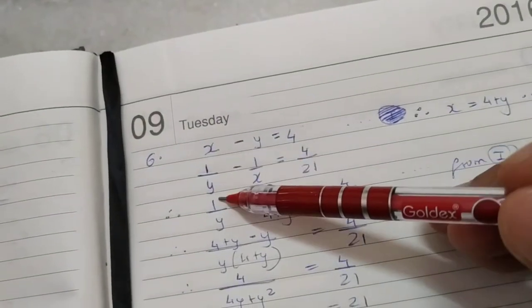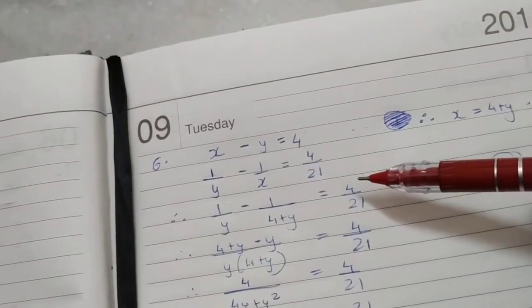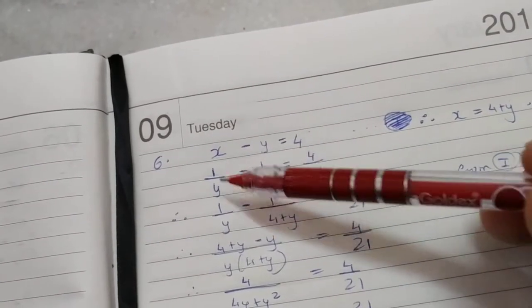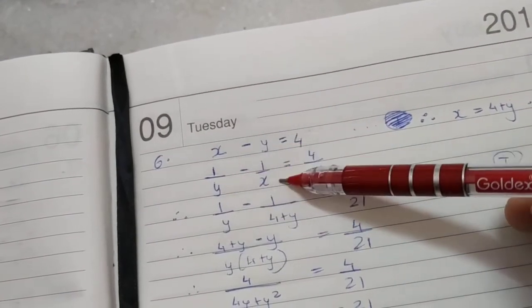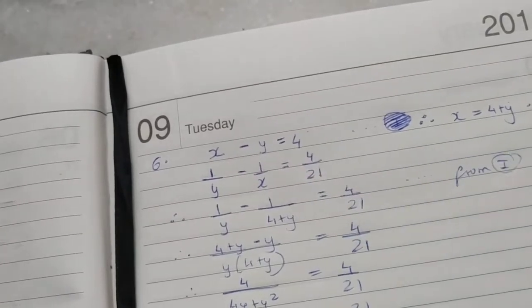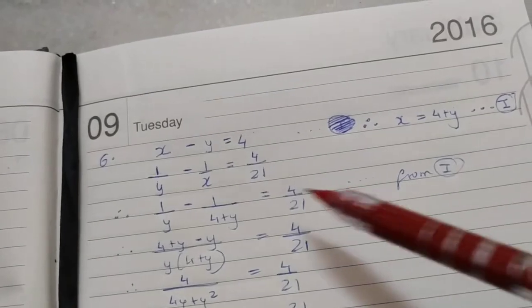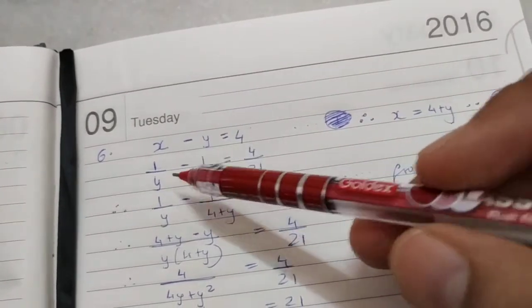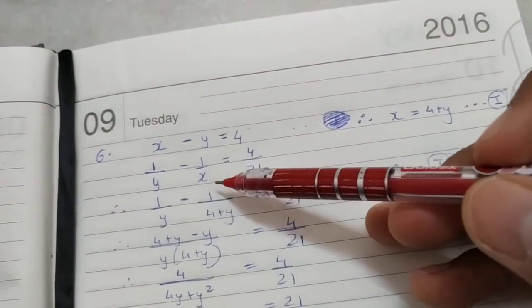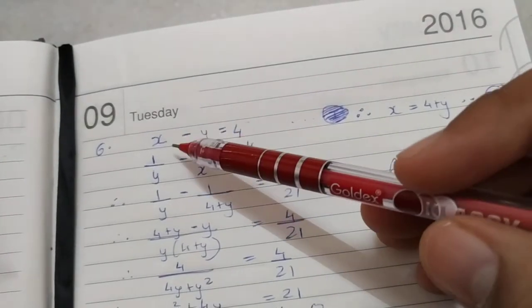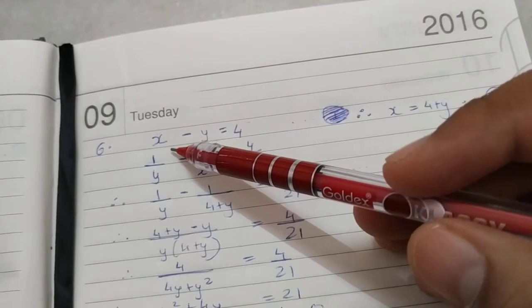So there the second equation will have to be 1 upon y minus 1 upon x. You see, if x is greater than y, then 1 upon y will be greater than 1 upon x. We need to keep this in mind, otherwise our answer will be wrong. Now we could do an LCM out here, but the denominator will be xy. I don't prefer that. Rather, I'll use the substitution method.